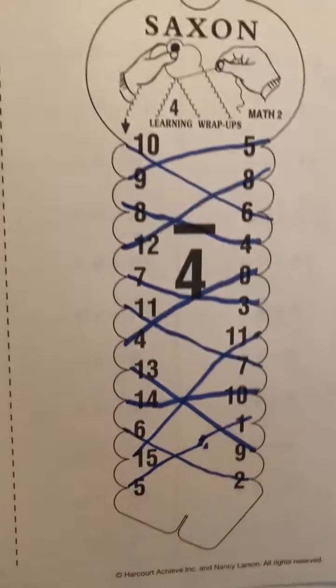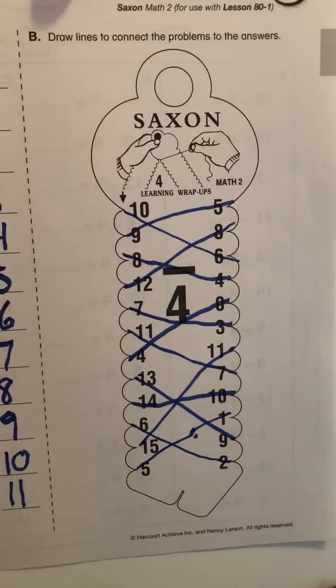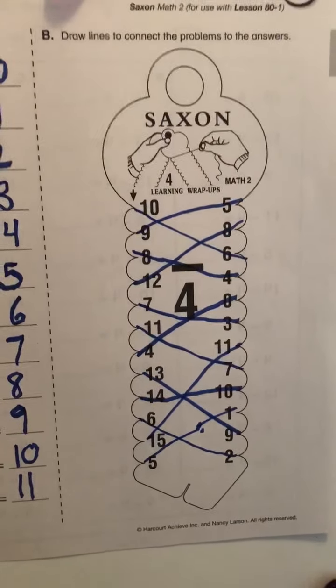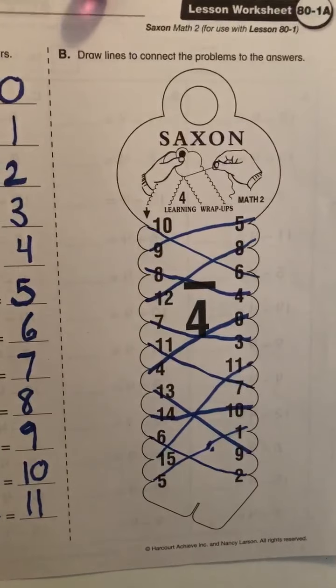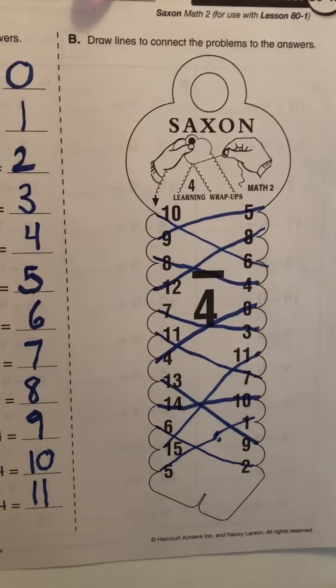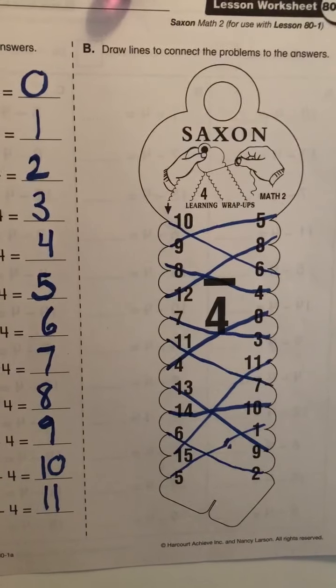And that is how you do your minus 4 wrap up. So turn over to the back and you're going to practice wrapping that up yourself, and we're just going to keep practicing these for a few more days. Good job.